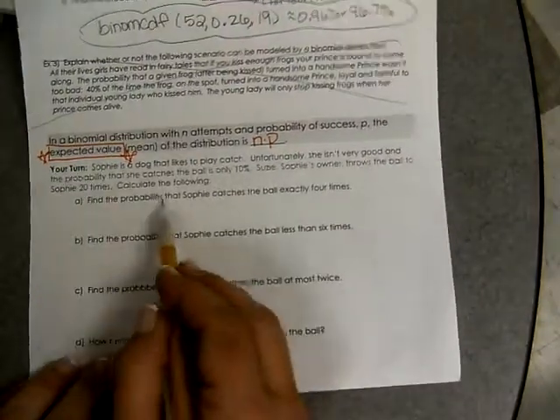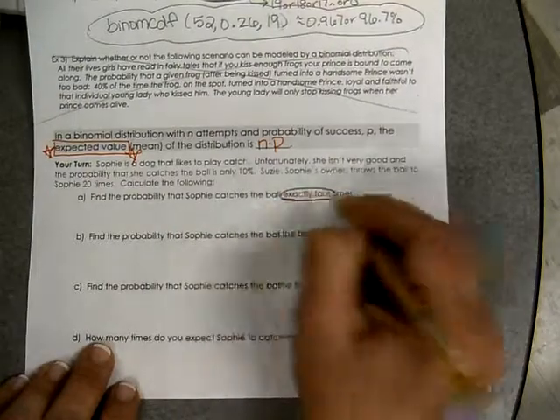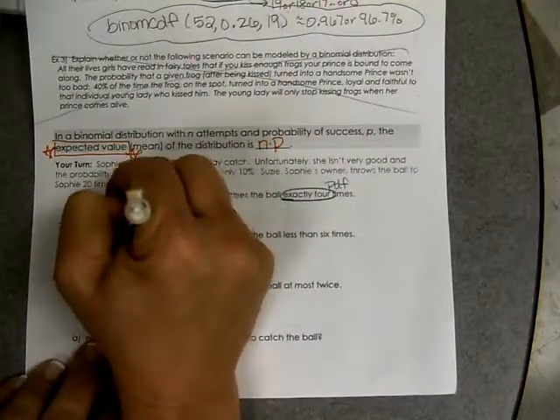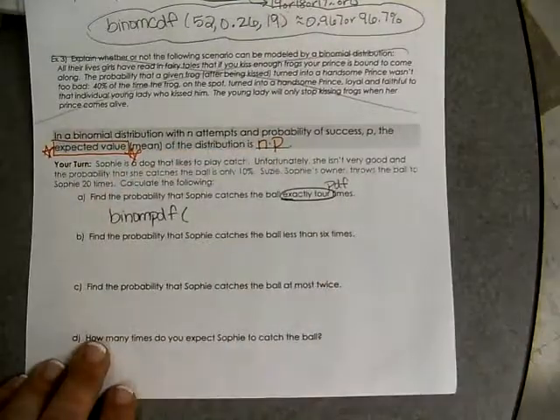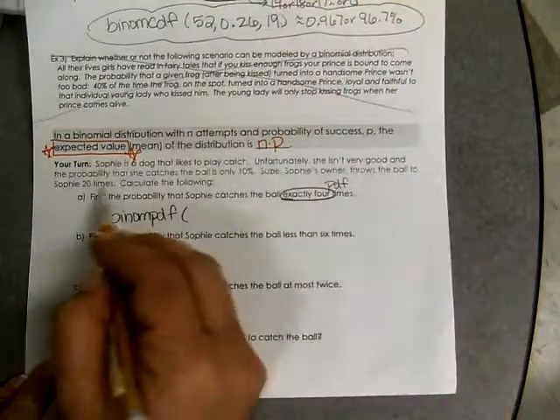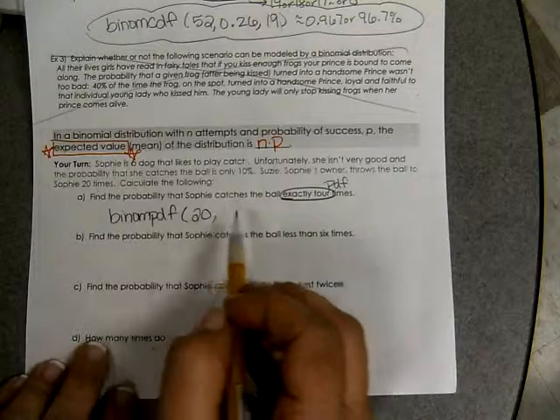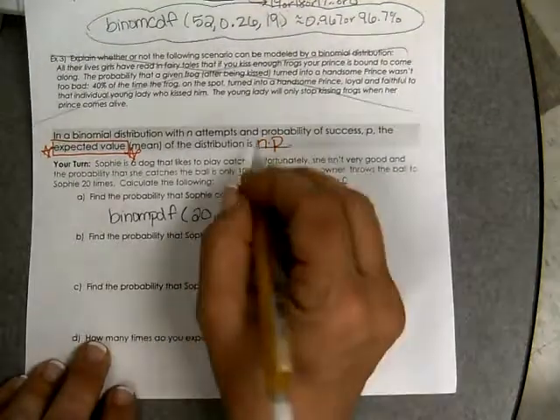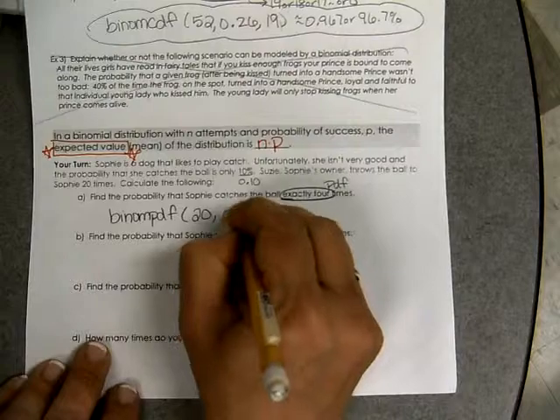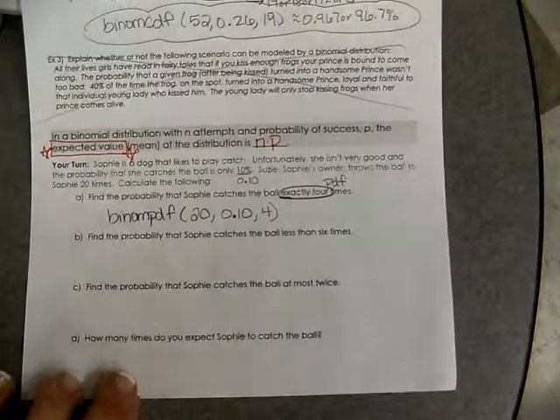Calculate the following. First, let's find the probability that Sophie catches the ball exactly 4 times. Well, exactly 4 means that we'll be able to use the PDF function in the calculator. So let's set that up. Let's use the binomial PDF function. Our total n, she threw the ball 20 times, so our n is going to be 20. Our probability is going to be this 10%. 10% as the decimal is just 0.10 or 0.1. So our probability is 0.10. And exactly 4 means we can put exactly 4 right here.